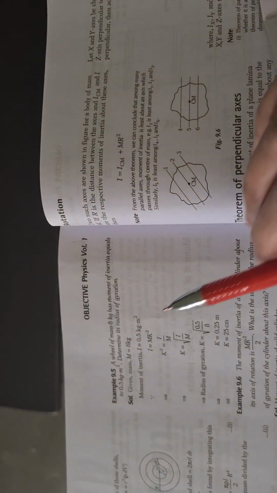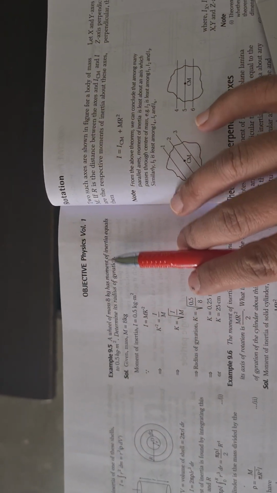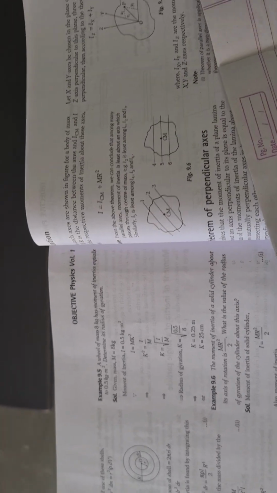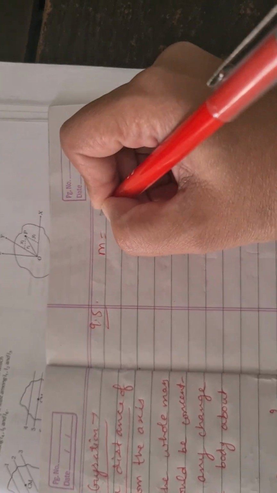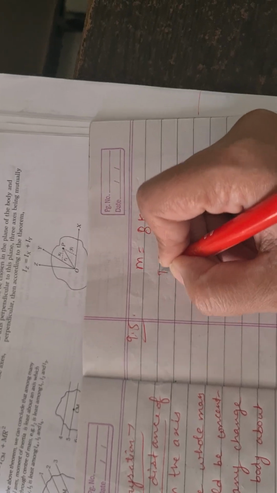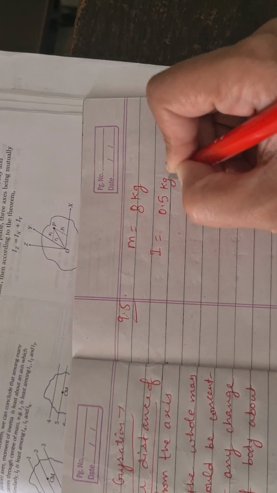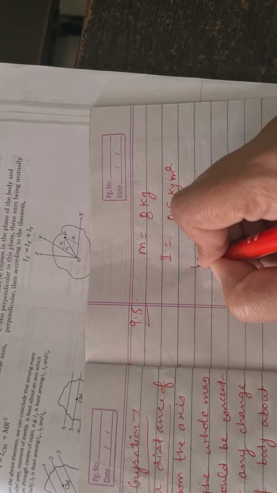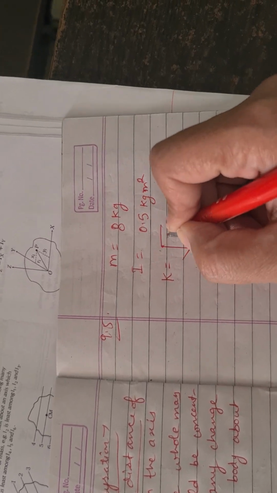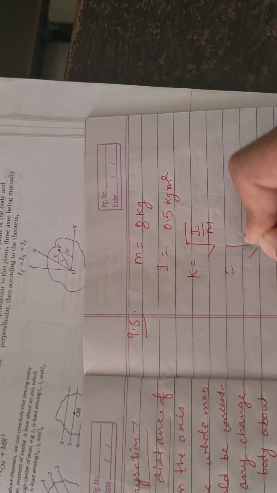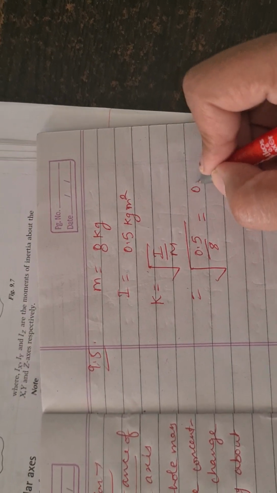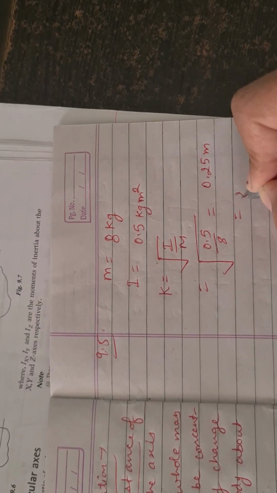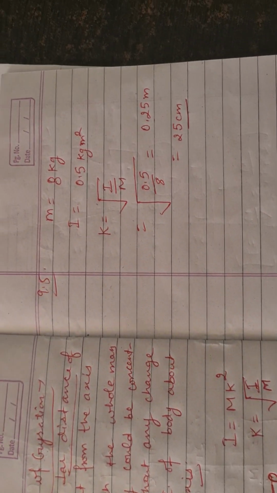So for example number 9.5, a wheel of mass 8 kg has moment of inertia equal to 0.5 kg meter square. Calculate its radius of gyration. Such an easy question. Mass is 8 kg and moment of inertia is 0.5 kg meter square. Then radius of gyration k, with the formula root of I upon m, becomes root of 0.5 by 8. By solving this we get 0.25 meters as our answer, or we can write it as 25 centimeters.